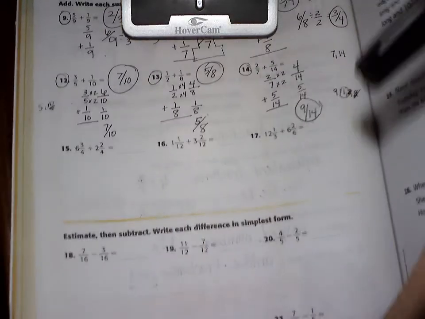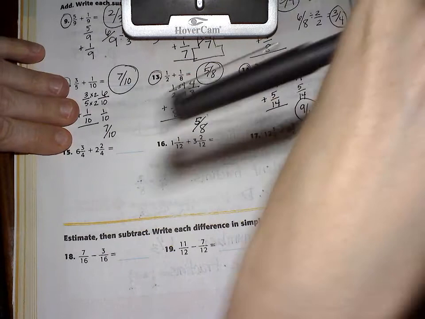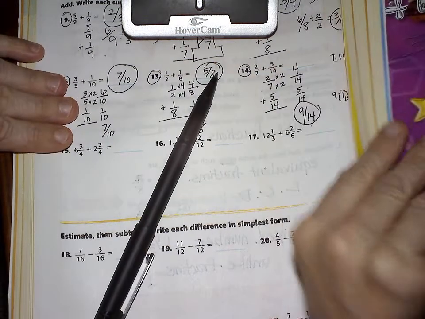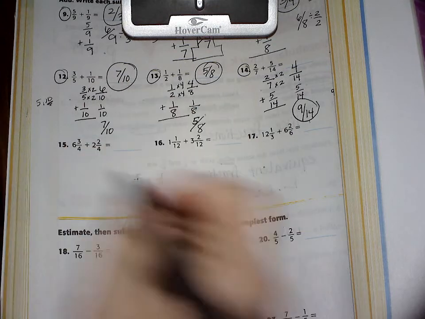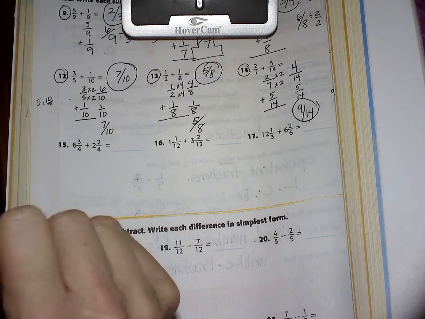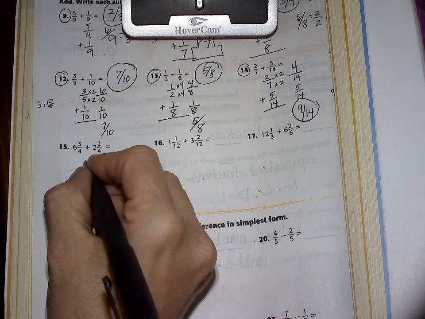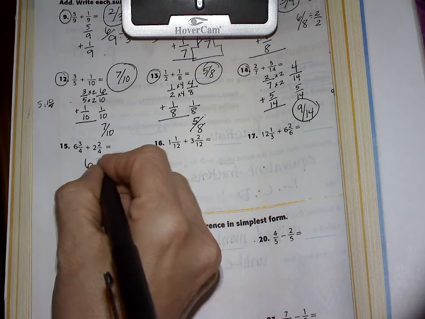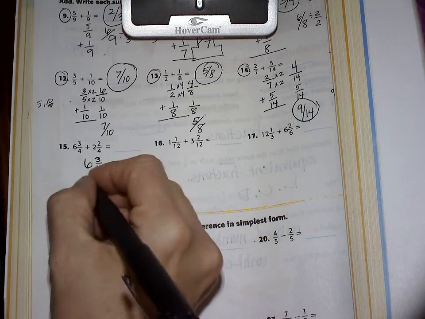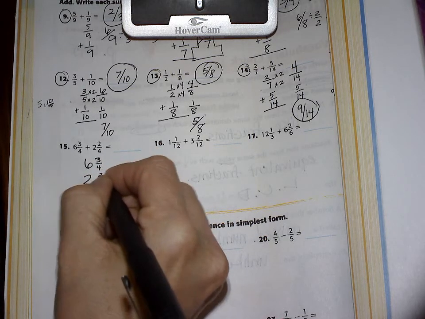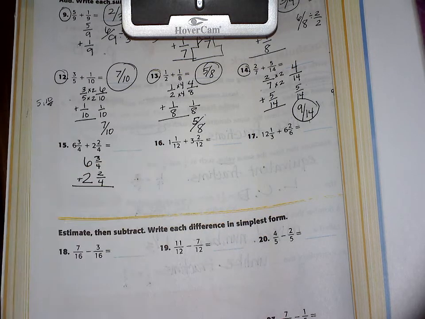Okay, you know where we're going next. I want you to do numbers 15, 16, and 17 on your own, and we're going to come back and check your work. Do number 15, 16, and 17. They're mixed numbers, and so we're going to stack them up. I'll set this one up. A big 6 and 3/4. Get that lined up, plus a big 2 and 2/4. Go ahead and add that one together for me.